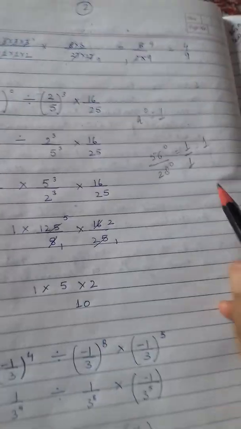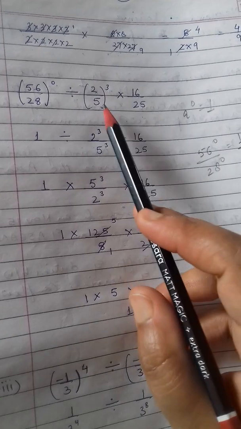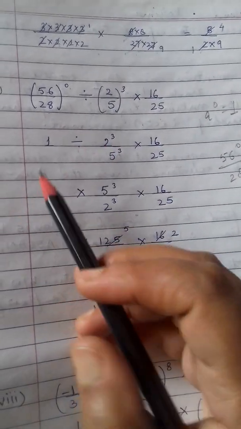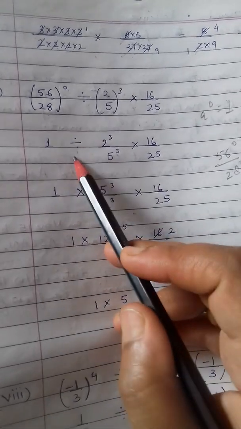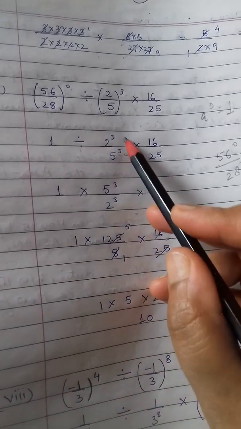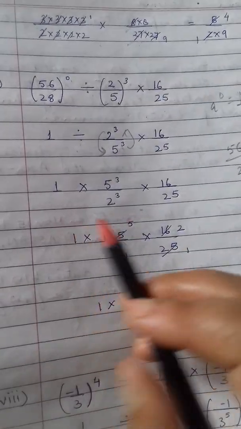Clear? Now when you will open the bracket, this 3 will come on this 2 also and this 5 also. Now remove this divide sign. Why? BODMAS, first bracket, then of, then divide. Okay, so we have come to divide. Remove this divide sign and put a multiply, and these terms will get reciprocal. 2 will come down and 5 will go up.